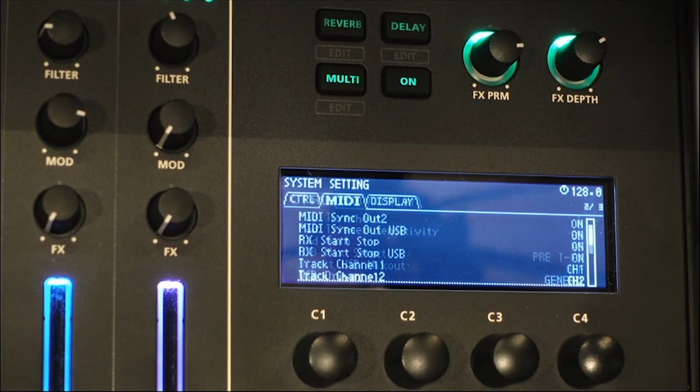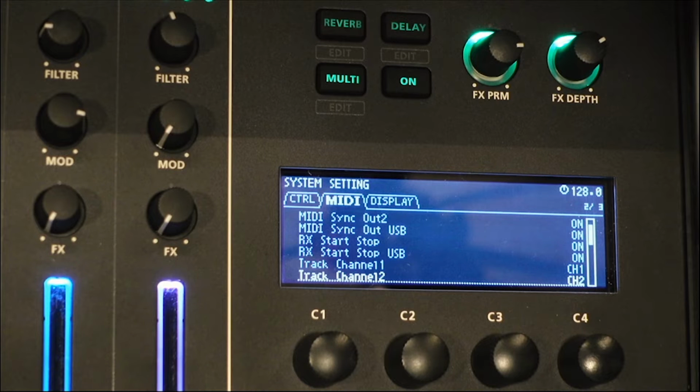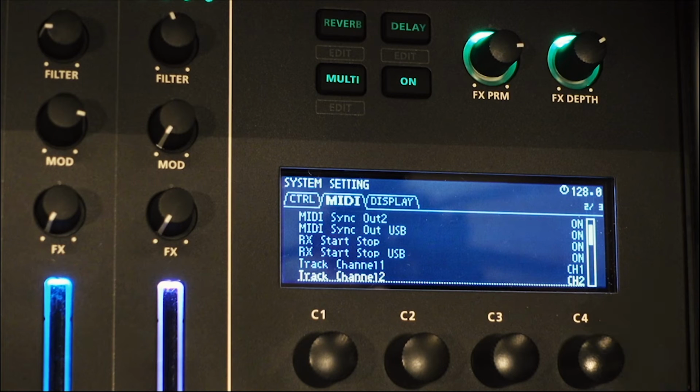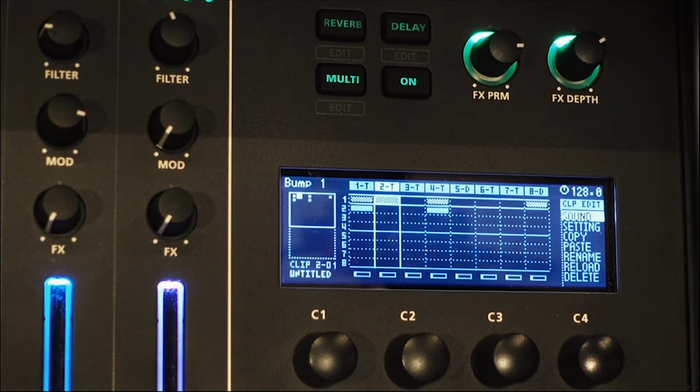Get back to the system settings and go into your MIDI tab. Make sure that track channel 2, which I'm using, is set to the MIDI channel you want to set your synth on your iPad. Also, you will want to make sure that MIDI sync out USB is turned on, and then exit out of that. Back to the home screen.